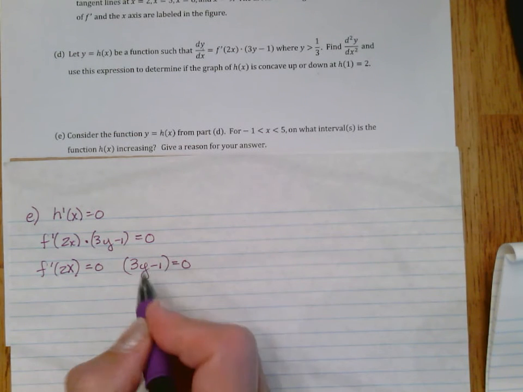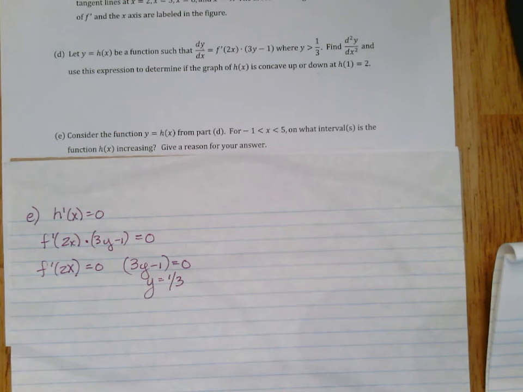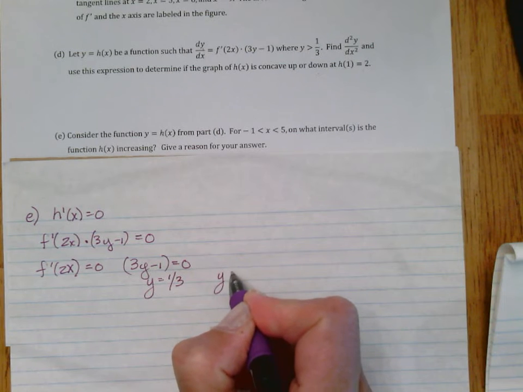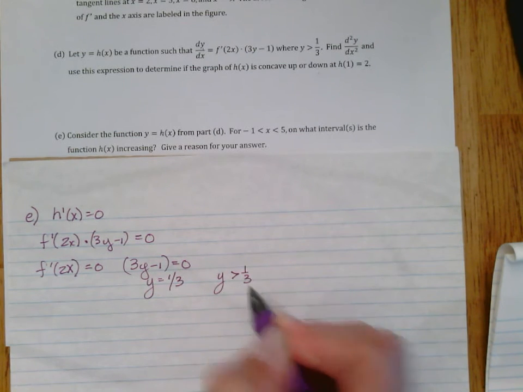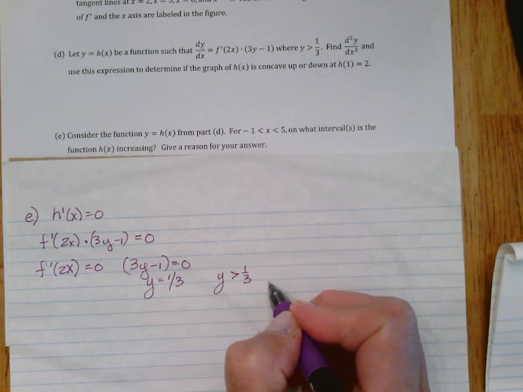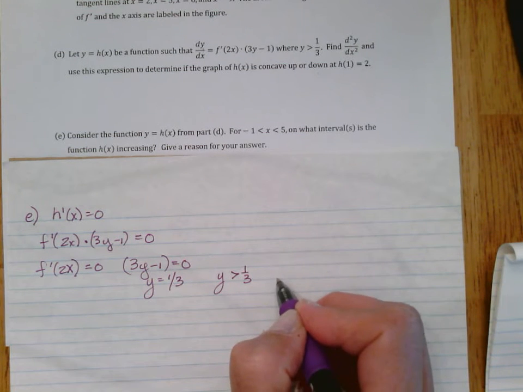So this is the easy one. Solve for y. Y is 1/3. And in part D, they told you that y is greater than 1/3. Therefore, we know that your first derivative is greater than 1/3. So that's part of your answer. Your function is increasing when y is greater than 1/3.